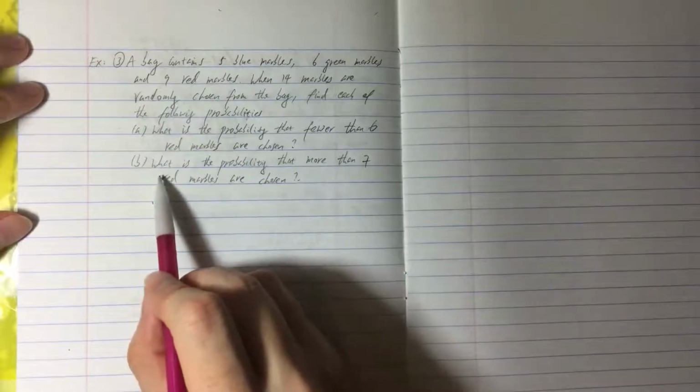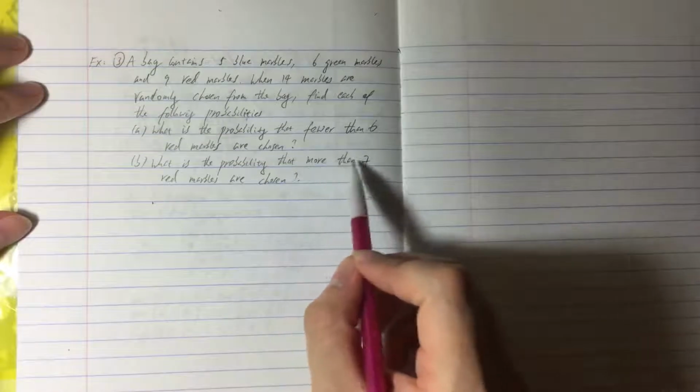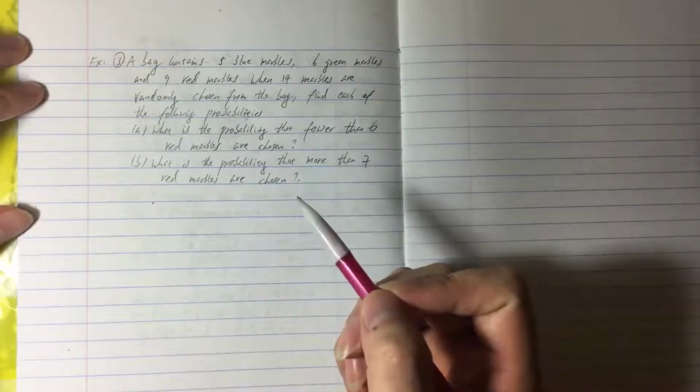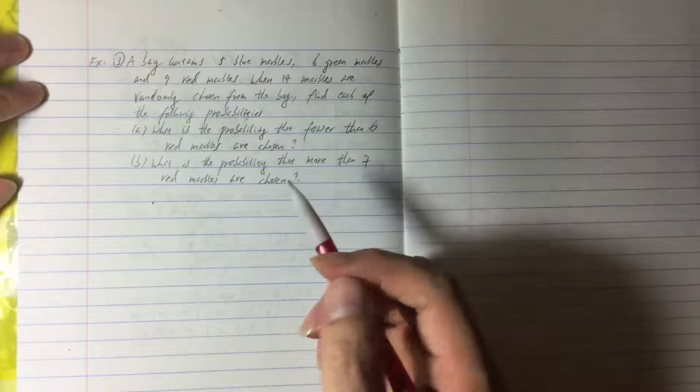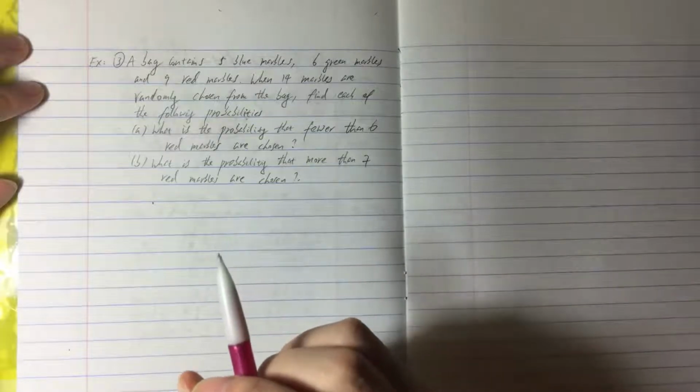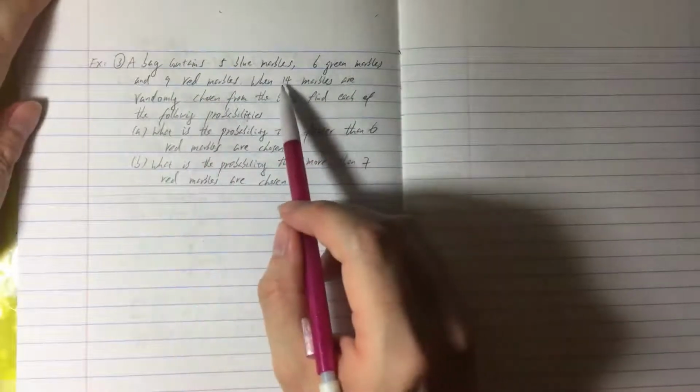Part B. What's the probability that more than 7 red marbles are chosen?